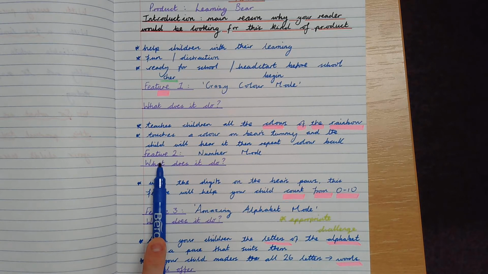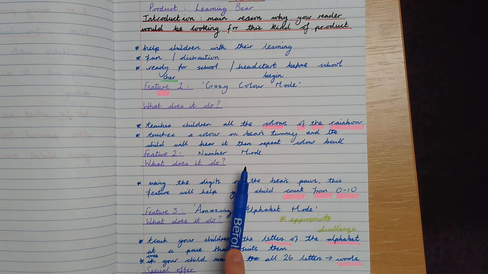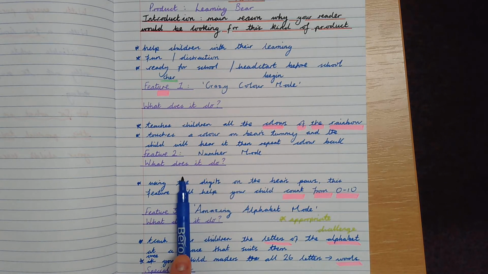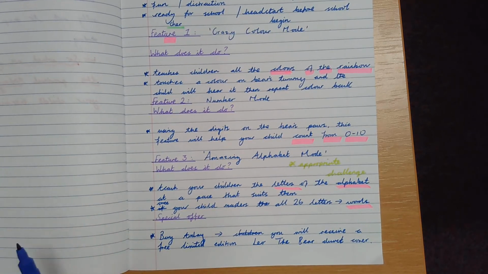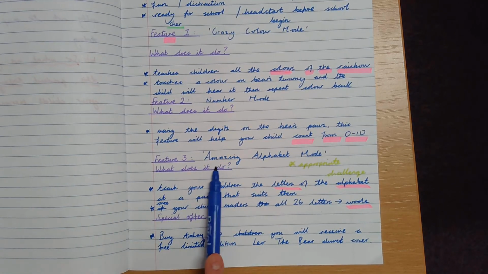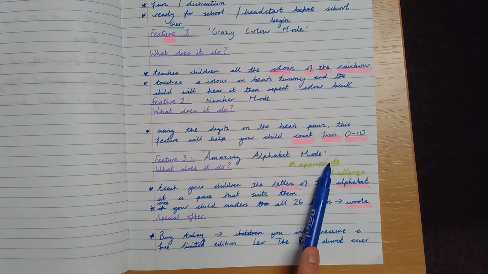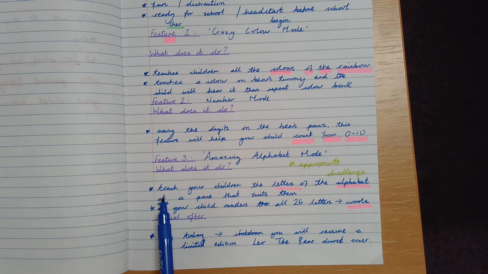Feature 2, similar. State what it is, try and give it a catchy name if you can, and then bullet point what does it do. And you might want to include some details on how it does it if you can. And finally, your feature 3, state what it is, and then bullet point what does it do.